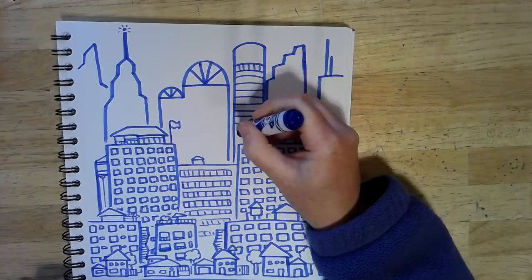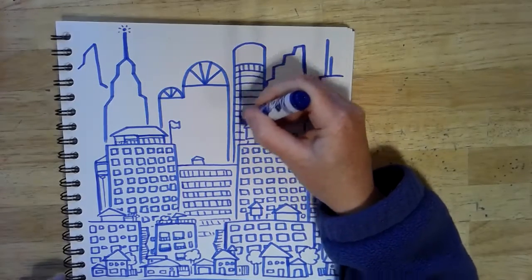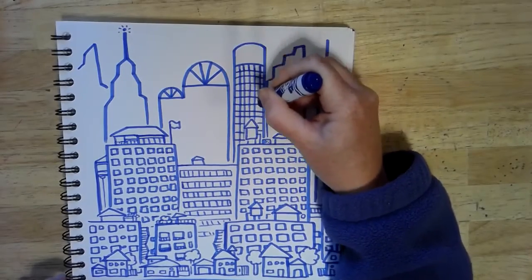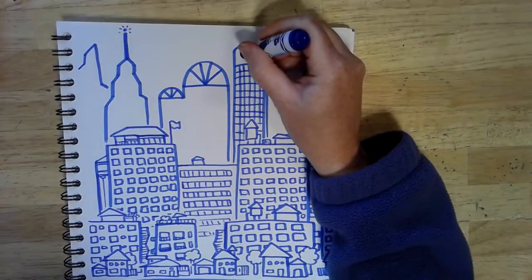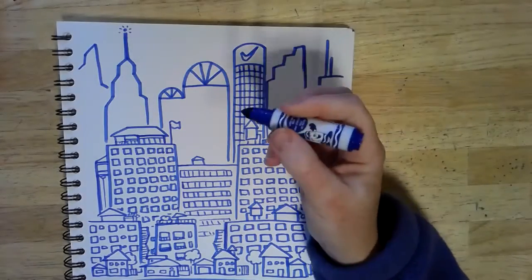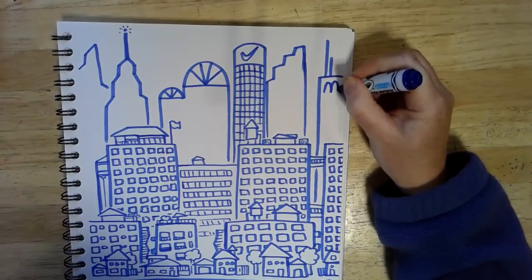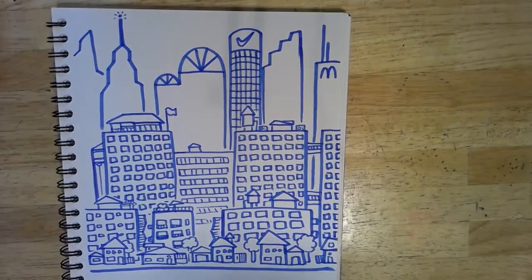But remember, these skyscrapers have thousands of people in them. Right? Maybe even a company logo on them, like Nike. Maybe McDonald's works in this building. Alright, so go ahead and make your skyscrapers look nice, and we'll talk about the place value in a second.